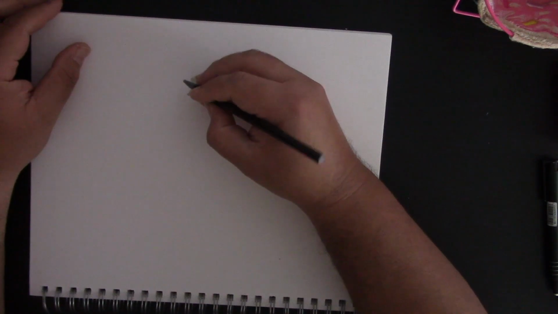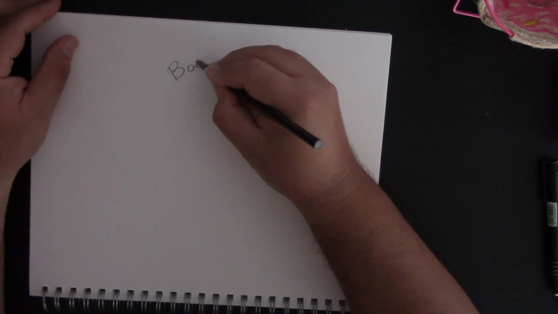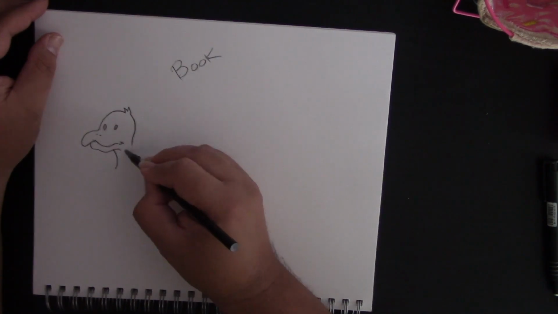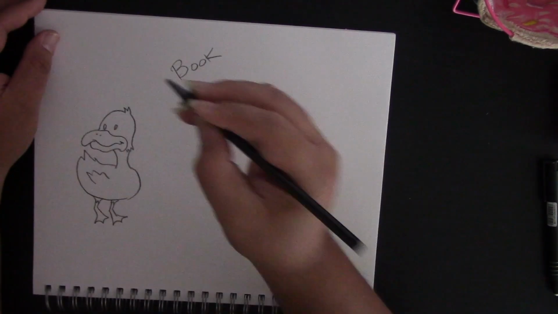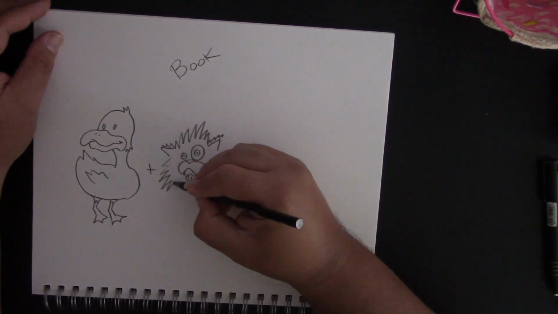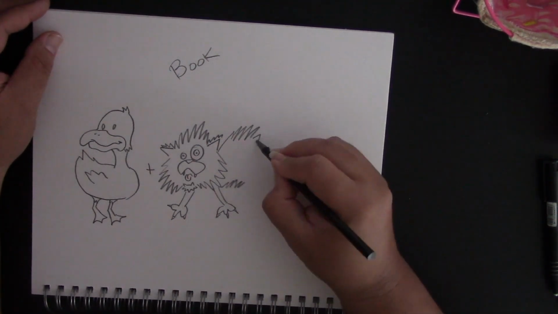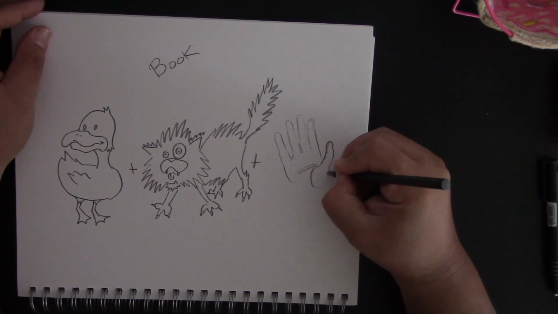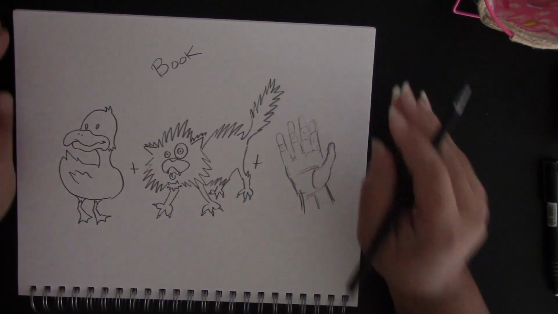And we're moving on to a book. So this rebus is going to be a book, and this is the middle challenge. Alright.